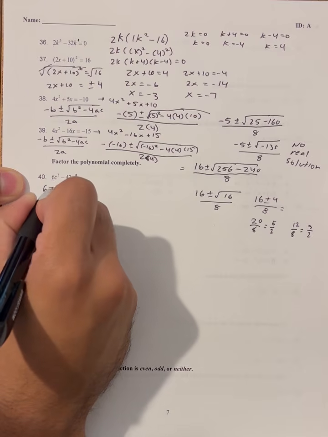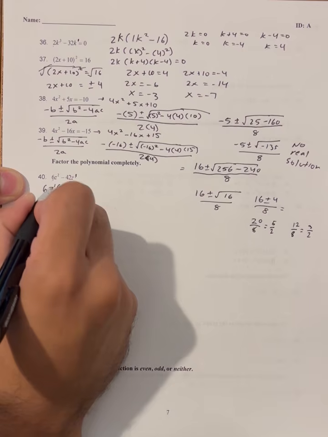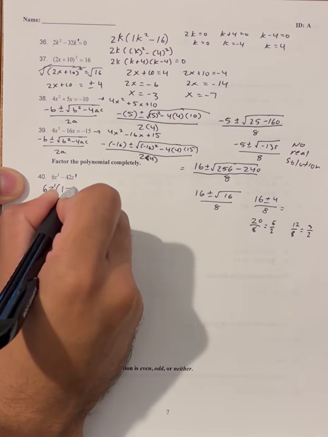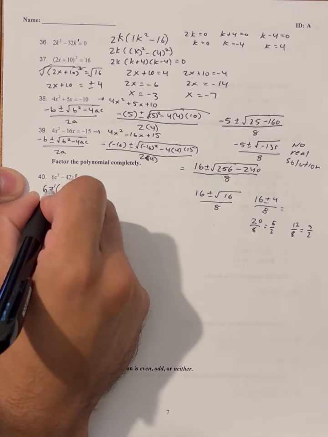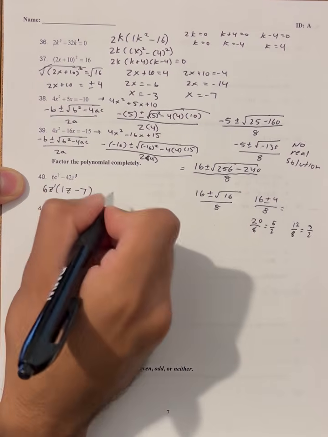6 divided by 6 is 1. Z squared divided by z, 2 minus 1, right, is 1, so that would be z to the 1. Negative 42 divided by 6 is minus 7. And z to the 1 divided by z to the 1, 1 minus 1 is 0, so that's your answer.